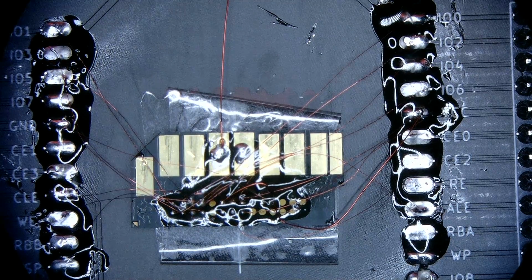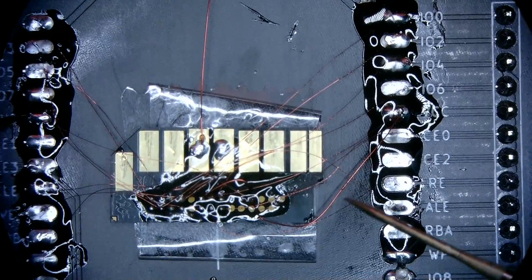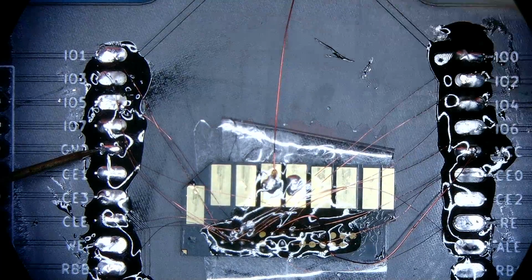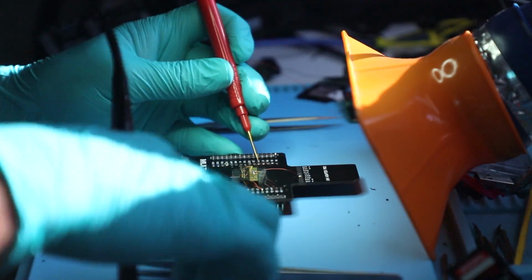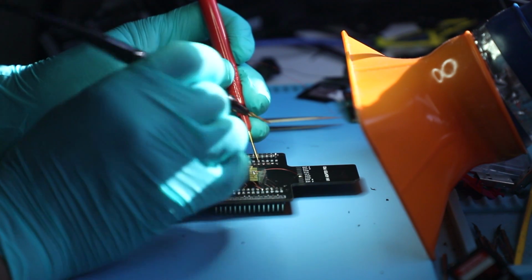Looks good to me. Let's just do a quick test. So I put it in a diode test mode, and then I'm gonna run the red wire on the ground and test all of these signals. What I want to hear is a single short beep.